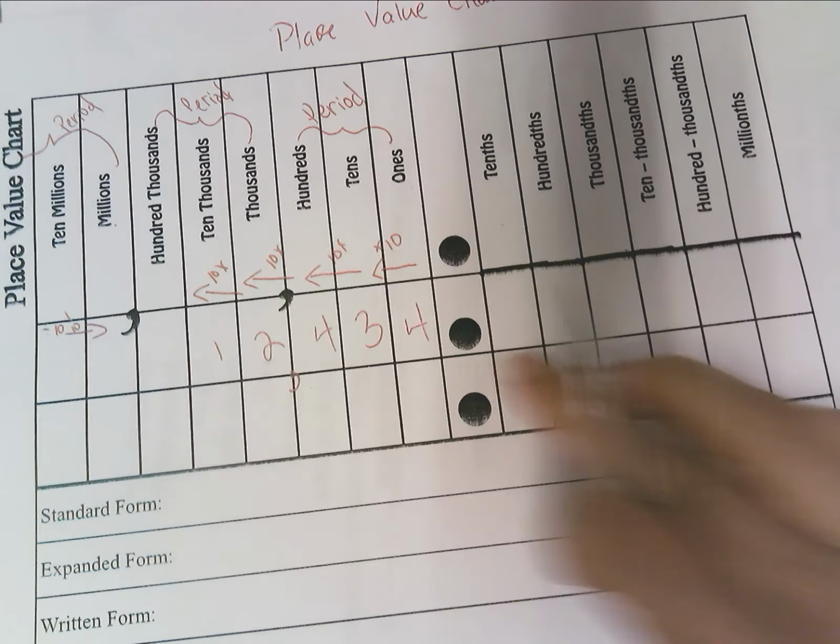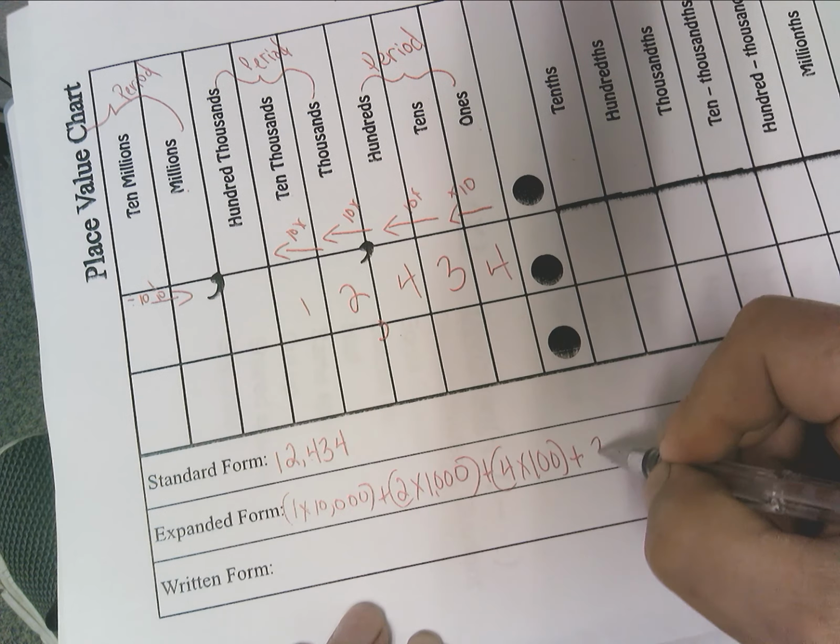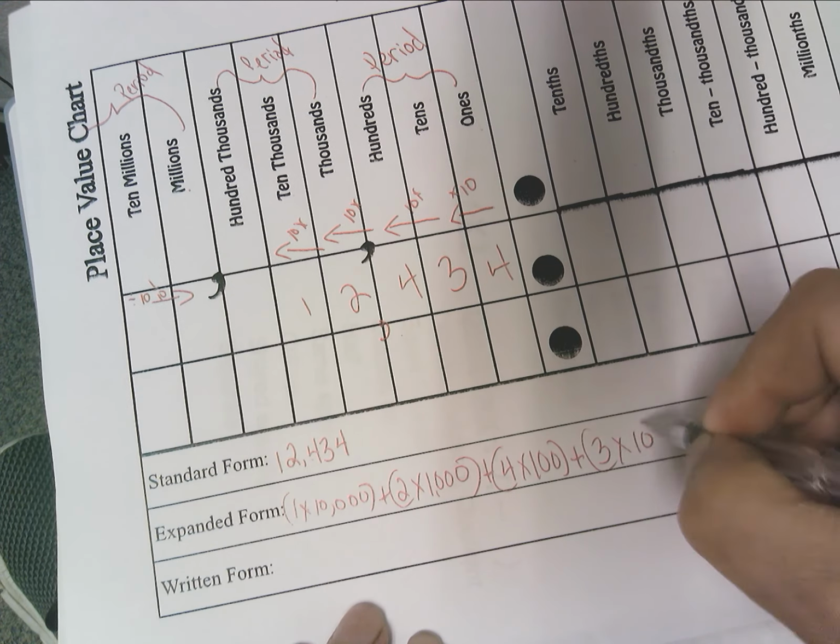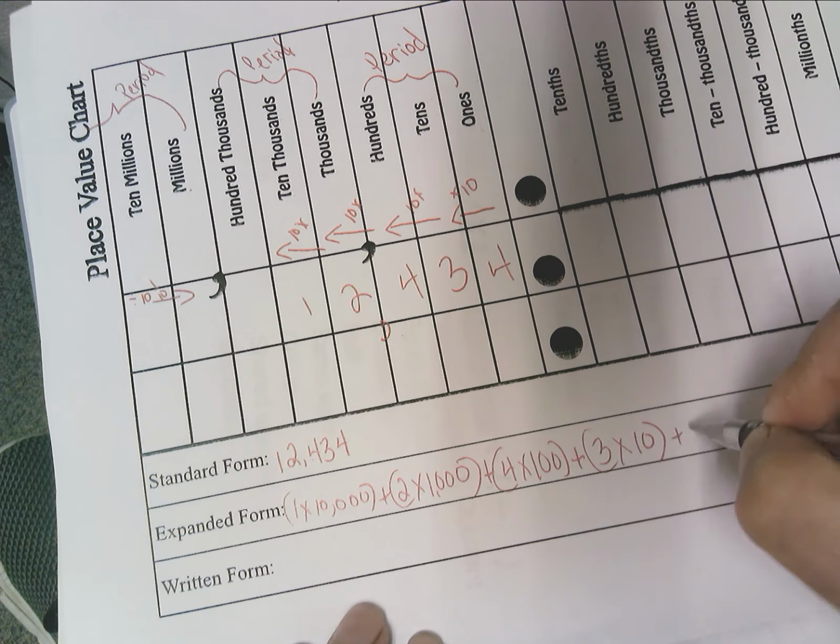So now we have to know the place value. What place is this in? It's in the 10,000s place. So we have 1 times 10,000, plus, what place is this? It's a 2 times, what place is it? 1,000, plus 4 times, what place is it in? The hundreds place, plus the 3 is in the tens place, and the 4 is in the ones place.